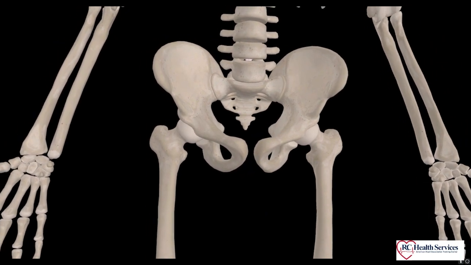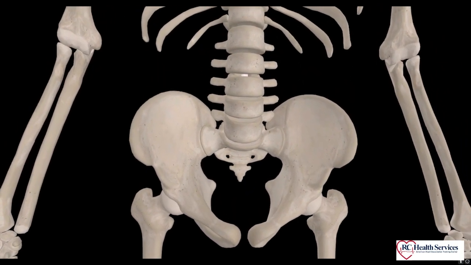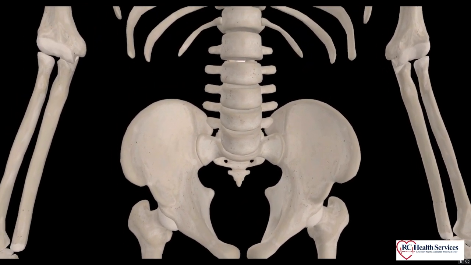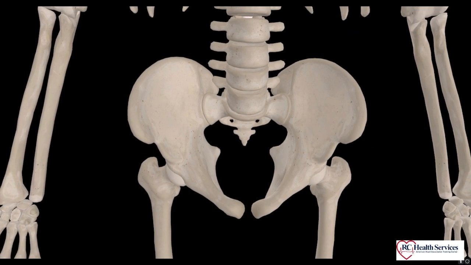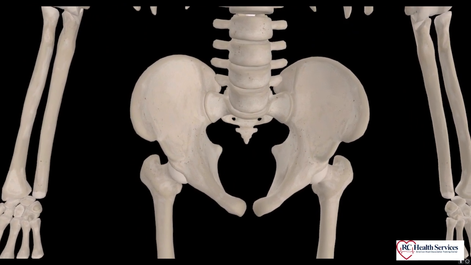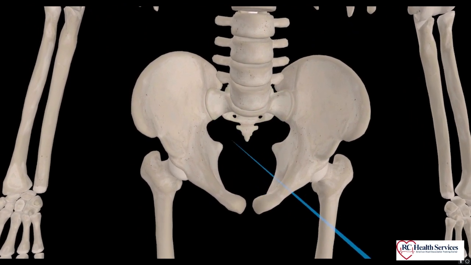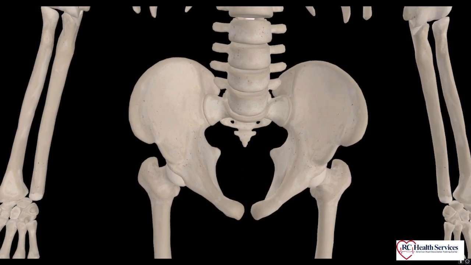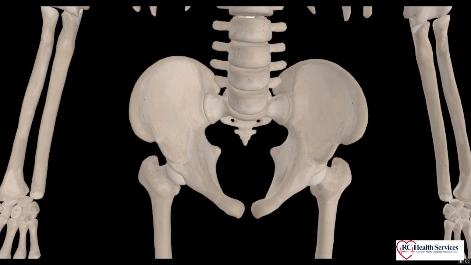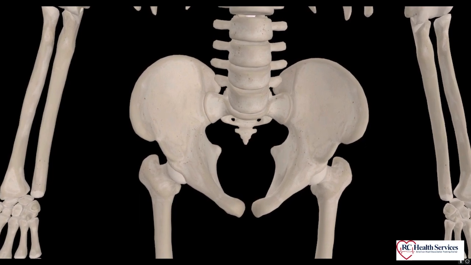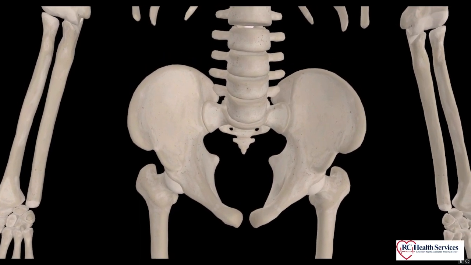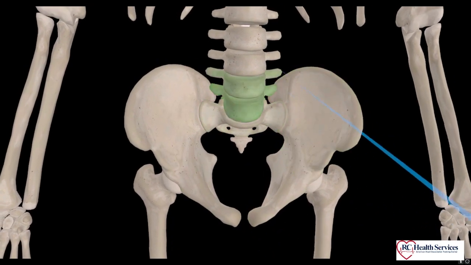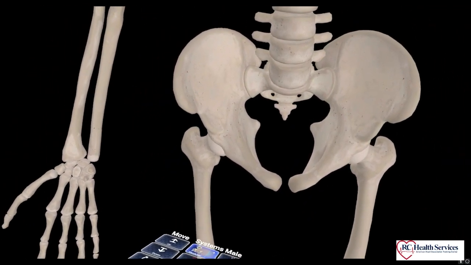Also, be aware that there are anatomical differences, especially in the pelvis, between males and females. If you notice, this is a very narrow pubic outlet. It's not very rounded. You can notice that the pelvis is kind of heart-shaped, whereas a female pelvis looks very different.